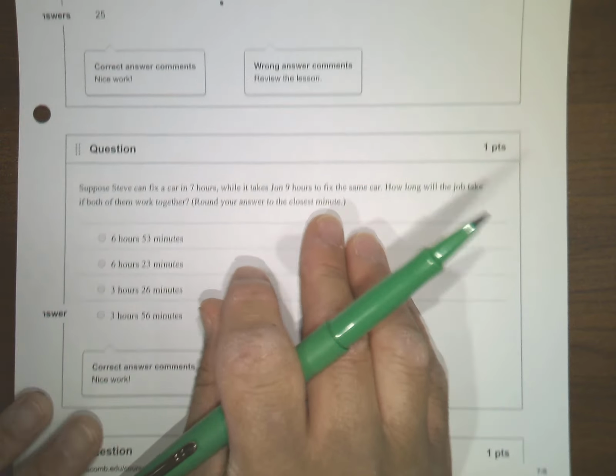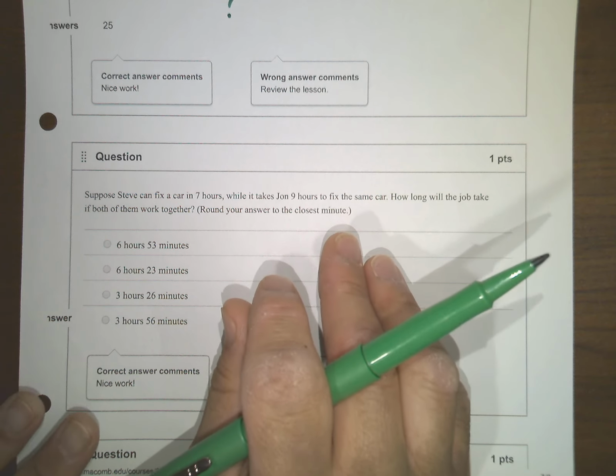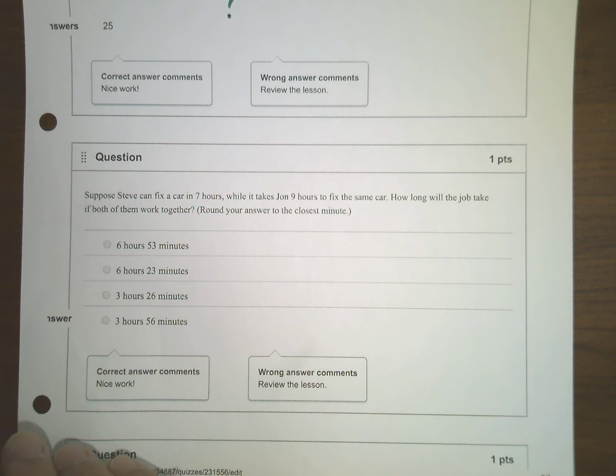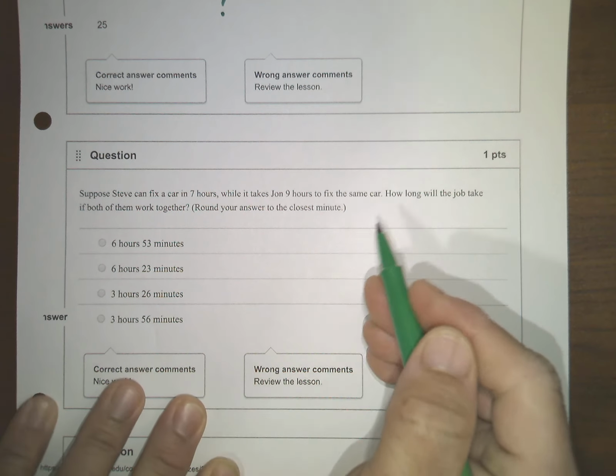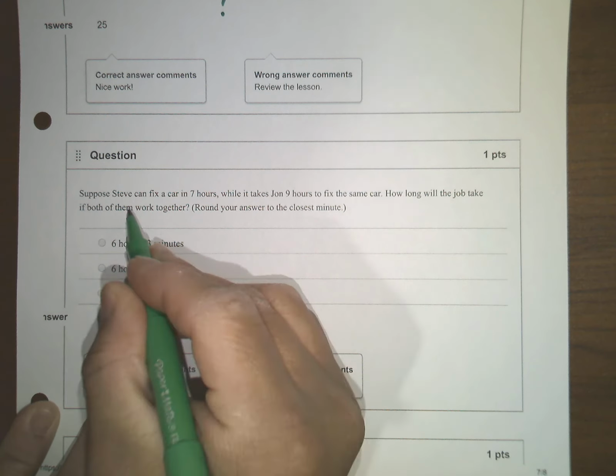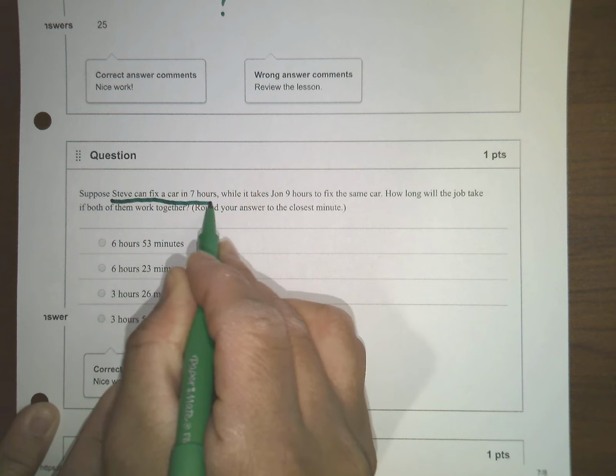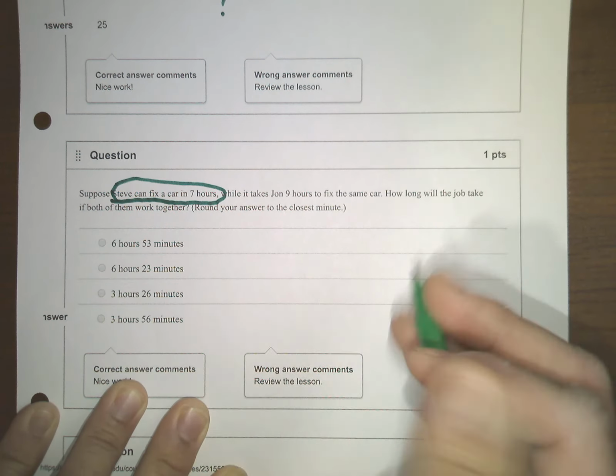So suppose Steve can fix a car in 7 hours. Well, it takes John 9 hours to fix the same car. How long will the job take if both of them work together? All right, so let's say that it takes Steve 7 hours to fix a car.